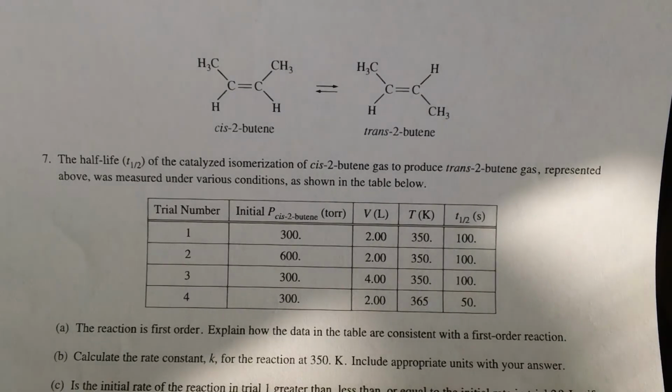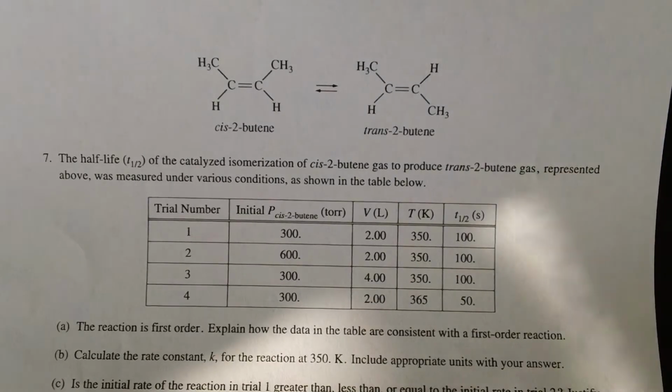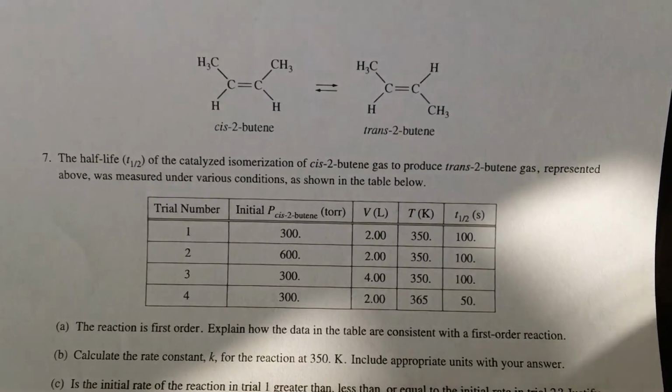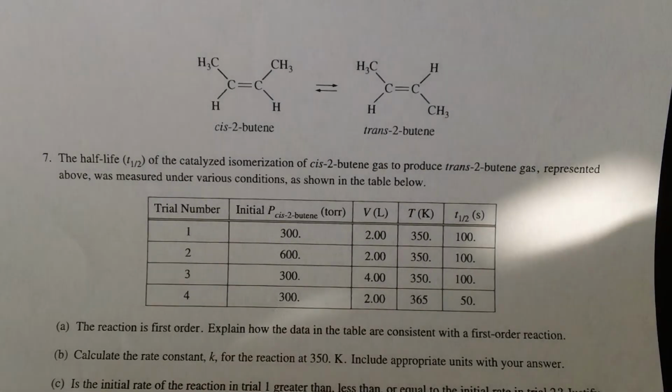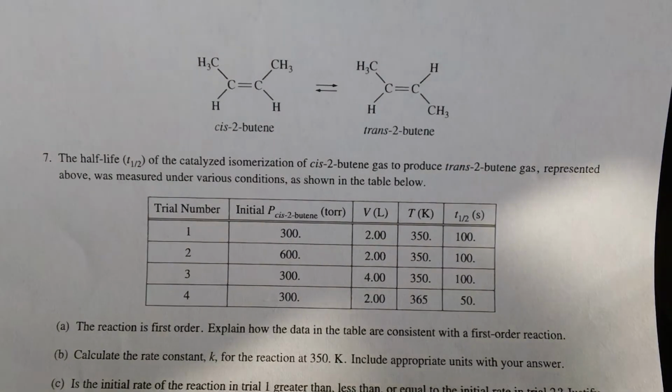All right, this is 2014. Last one on the 2014 exam. This is number 7. This is a little rate question. It's all organic, just like number 6, except it's not all organic. There's just some organic compound or two they give us up here. They give us a little reaction with these organic compounds.